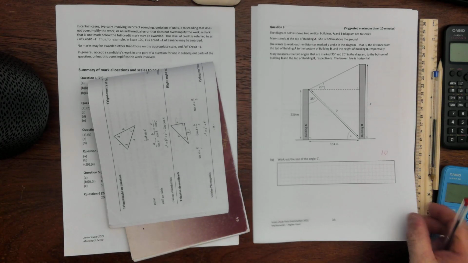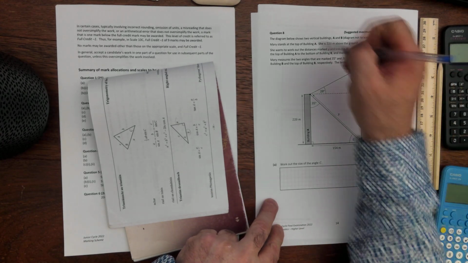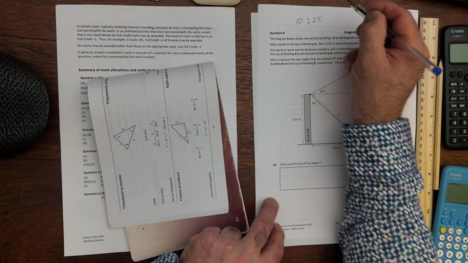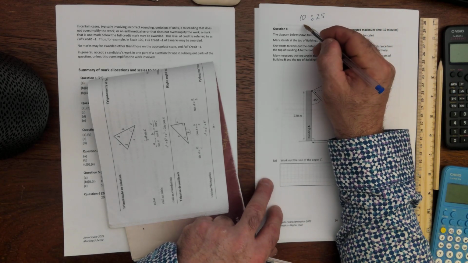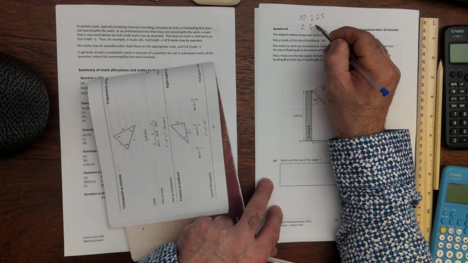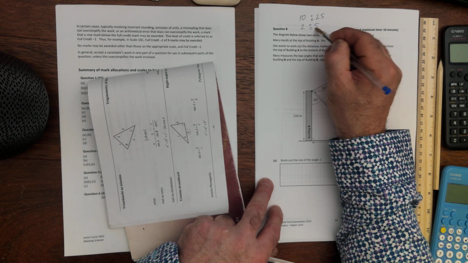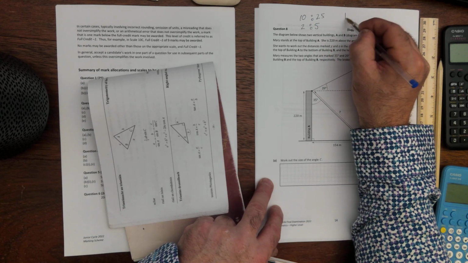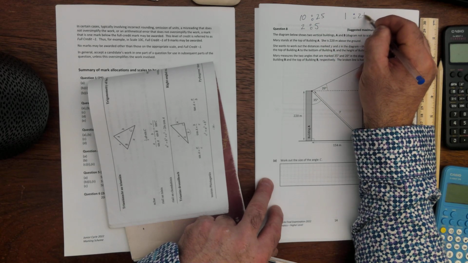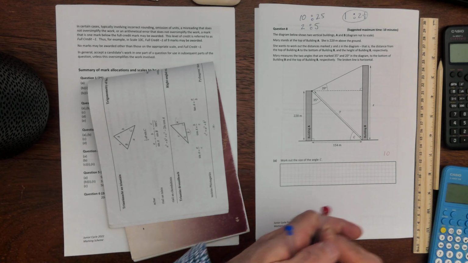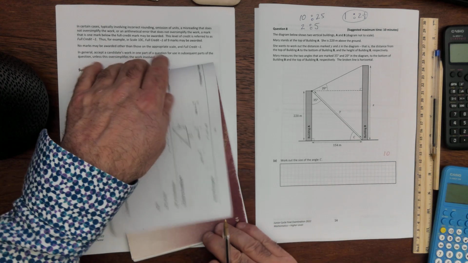Okay. 10 minutes, 25 marks. Let's reduce that to 2 minutes, divide by 5, divide by 5. 2 minutes, 5 marks. 1 minute, 2.5 marks. Every minute we're picking up 2.5 marks or more, hopefully. Let's see how we go.